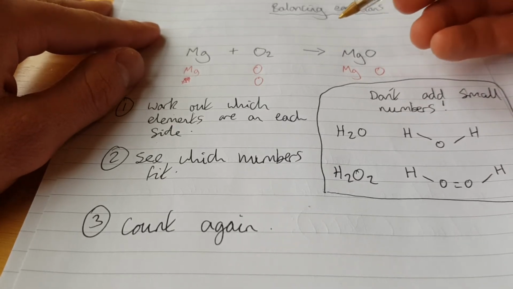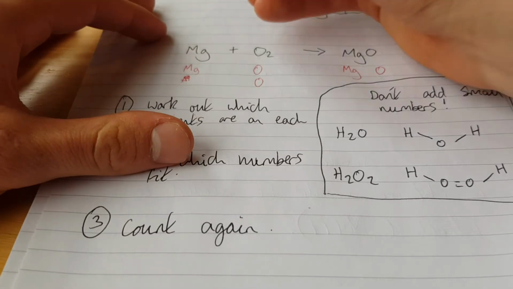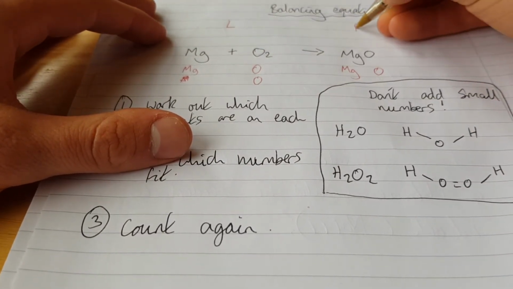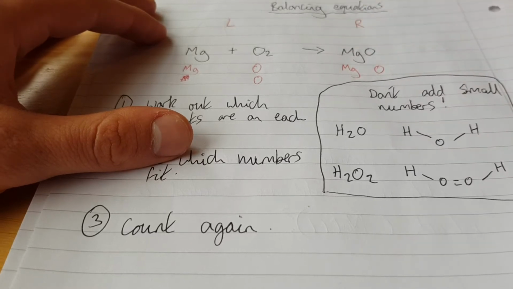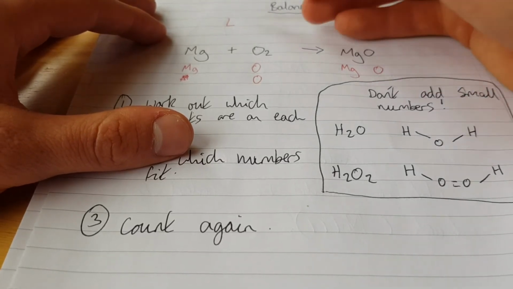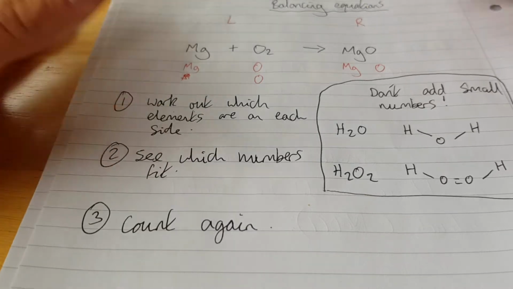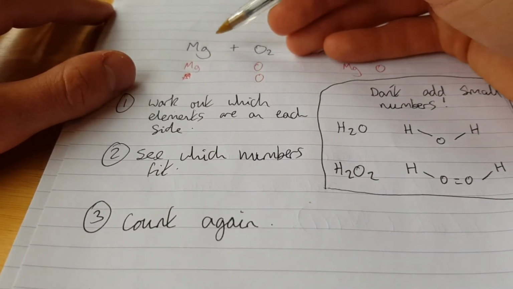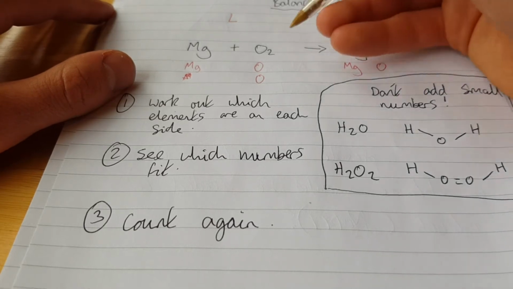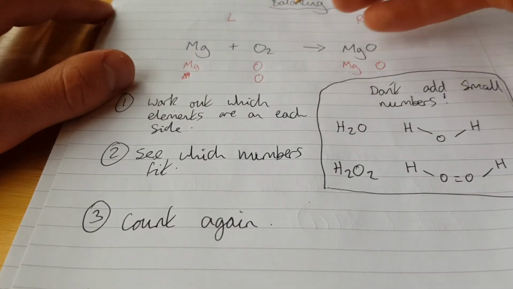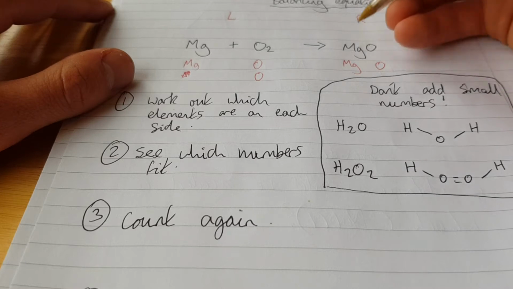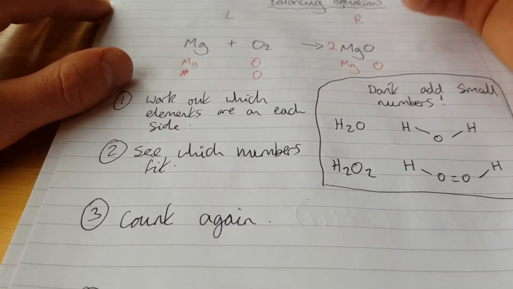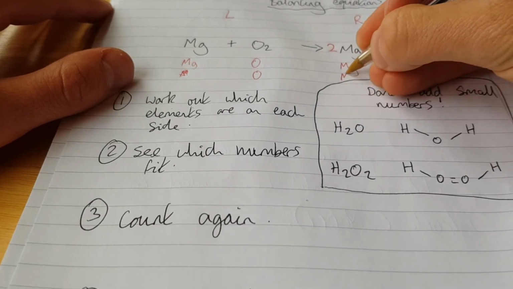So what do I need to do? Because you're working it out on the left hand side, the reactants need to be equal to the products, the right hand side. So L and R. So when you get the worksheet, that's what it's talking about when it says left hand side, how many have you got, right hand side. So left hand side you've got 2 oxygens, right hand side you've got 1. So you can't add the little 2, you need to add a big 2. That's all you can do when you balance equations. Therefore it times the whole thing by 2.